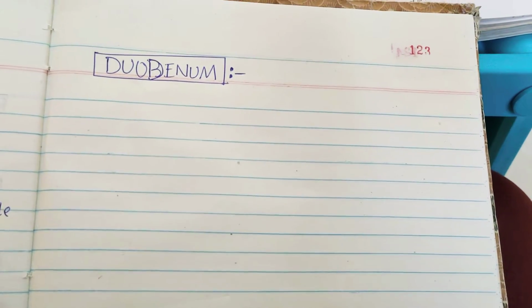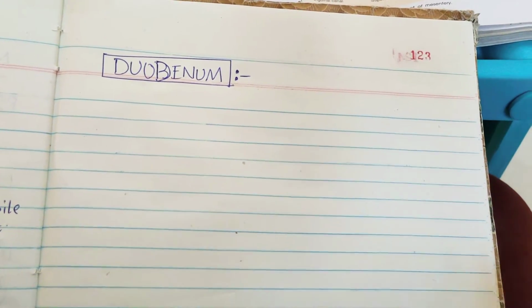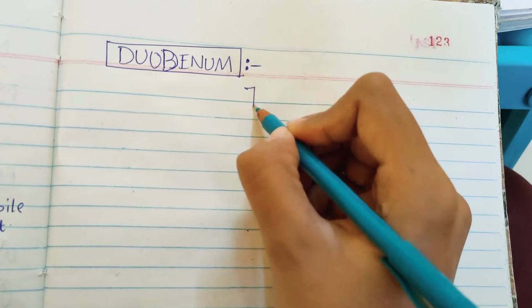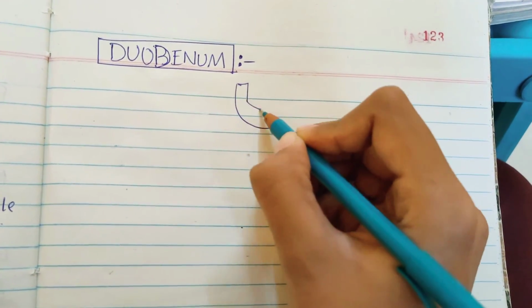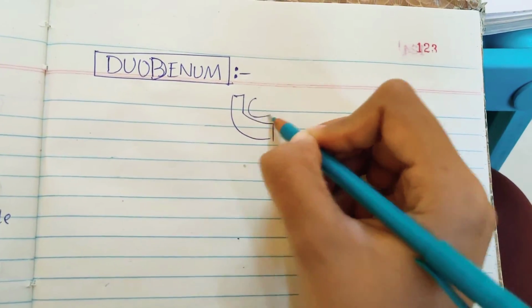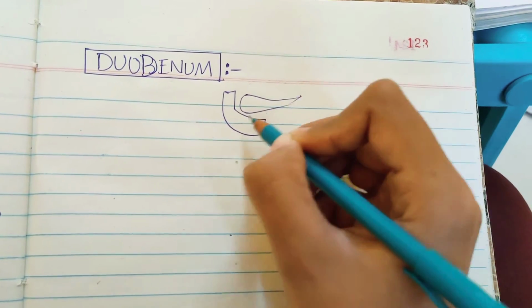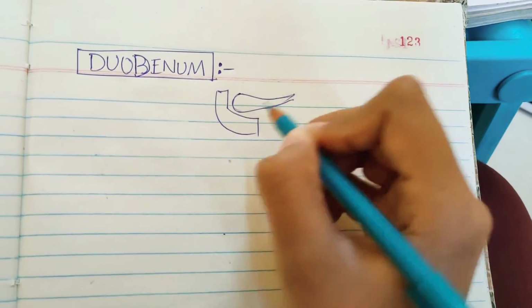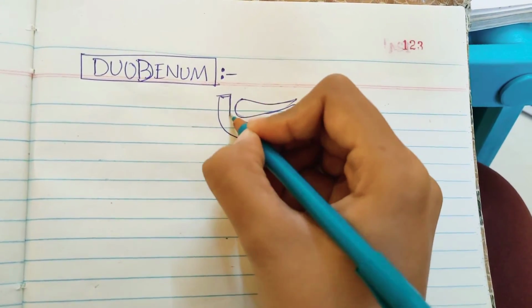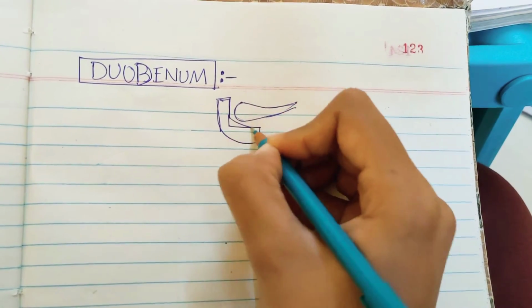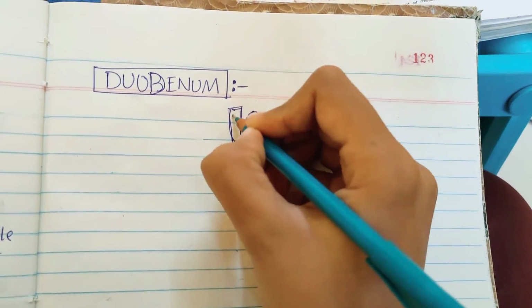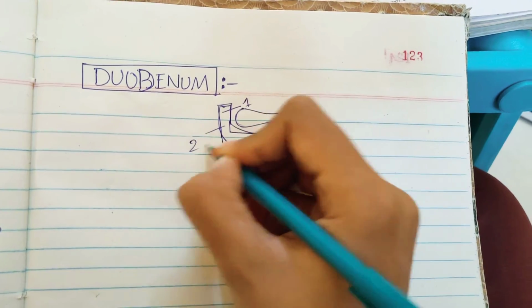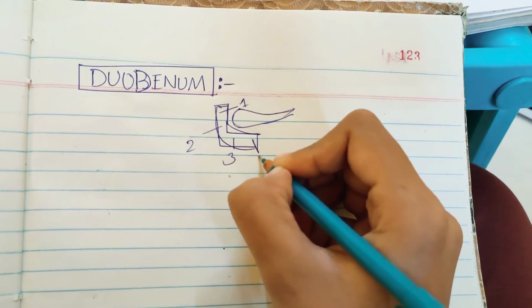In this video we are going to discuss the duodenum. So what is the duodenum? It's a C-shaped structure which lies around the pancreas. You can see this is the pancreas, right? Pancreas head, pancreas tail. This C-shaped structure has 4 parts. This is the first part, this is the second part, this is the third part, this is the fourth part.